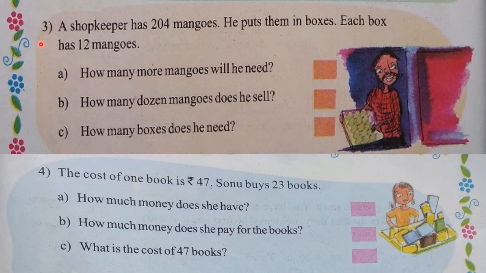Now next sum, the third. A shopkeeper has 204 mangoes. He puts them in boxes. Each box has 12 mangoes. Now what will be the question? How many more mangoes will he need? Does he require more mangoes? No. How many dozen mangoes does he sell? Is there any reference given for selling these mangoes? No. How many boxes does he need? That will be the question.